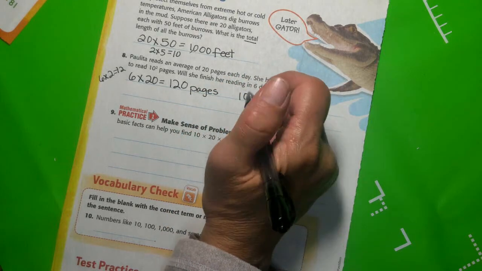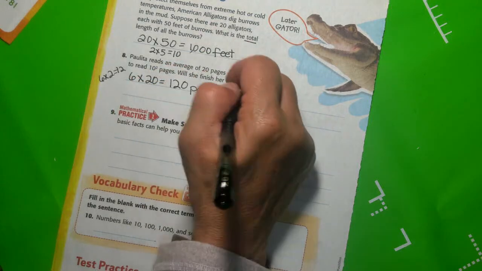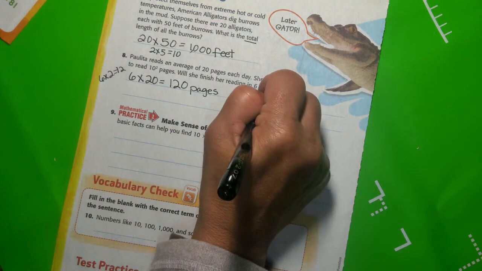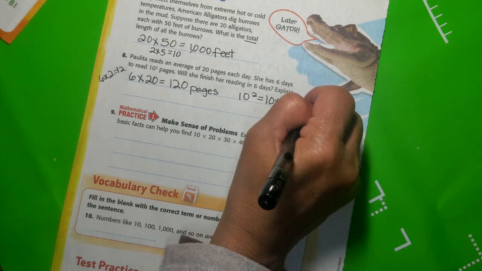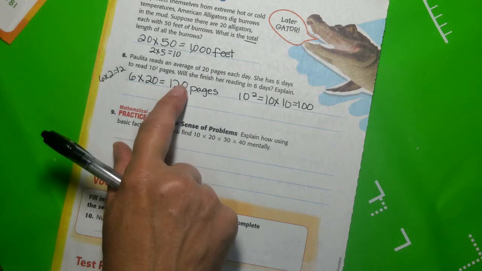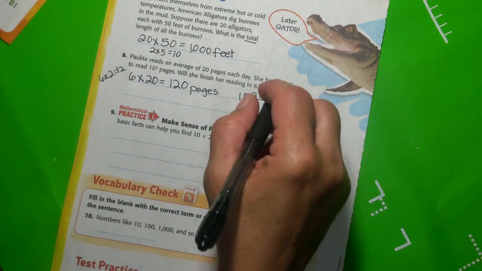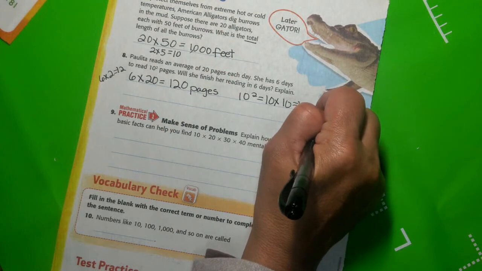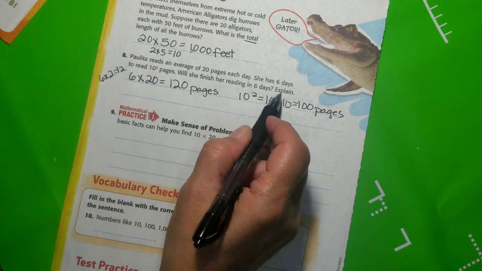Or how many pages does she need to read? She has to read 100 pages, right? 10 to the second power is 10 times 10, which equals 100. So she's supposed to read 100 pages. Will she finish if she reads 20 pages every day? Yes. She'll even have 20 extra pages. She could read a different book of 20 pages worth. All right, so, and I am going to prove to them, right? Explain it.